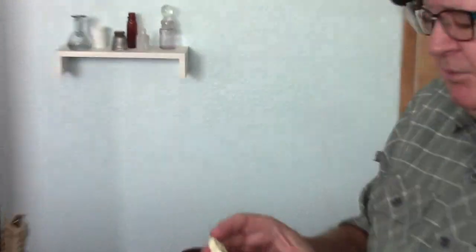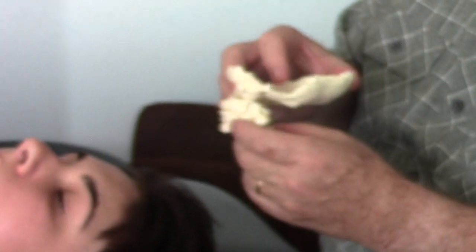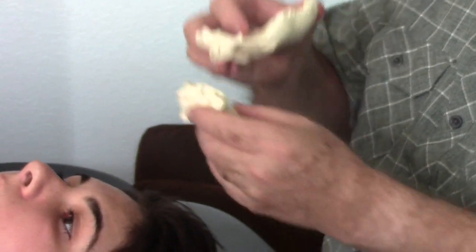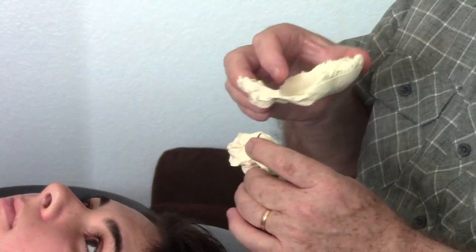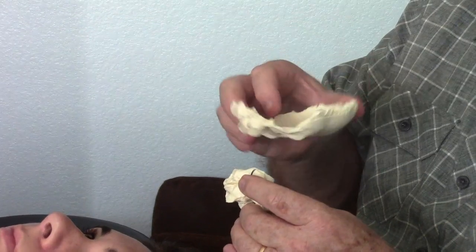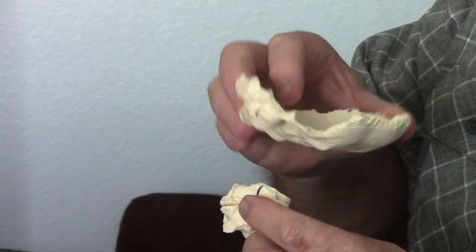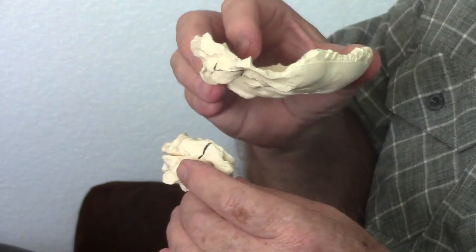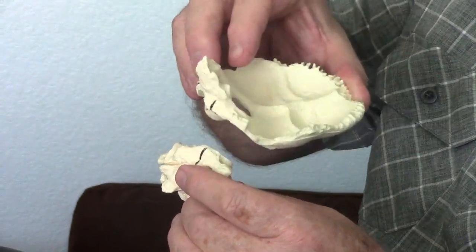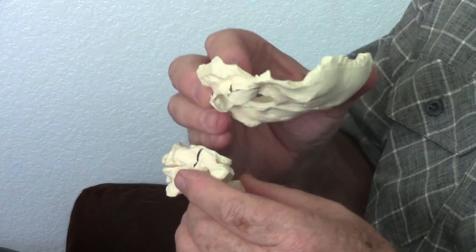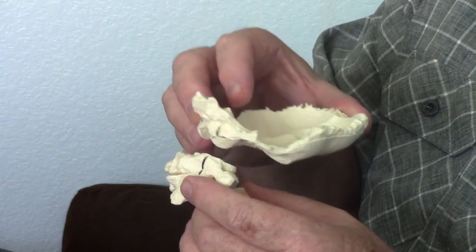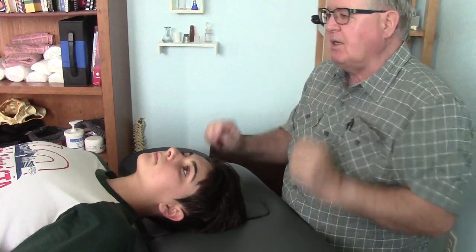So the occiput at that joint can move forward and backward, so that's flexion and extension, or some people call it nutation and counter nutation. It can rotate, it can side bend, and there's a little bit of lateral glide when you side bend as well. What we do not find in the literature is any mention of an oblique movement.